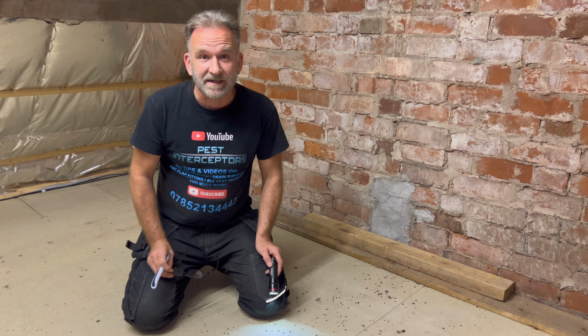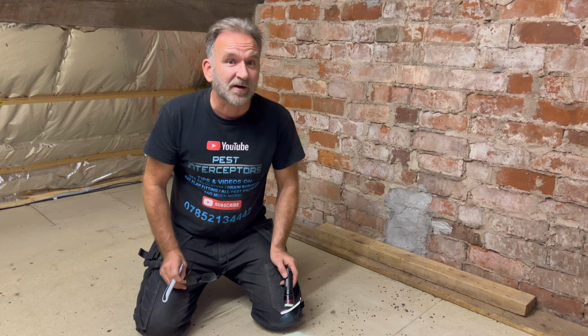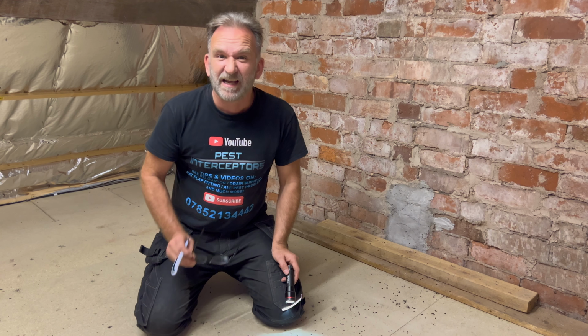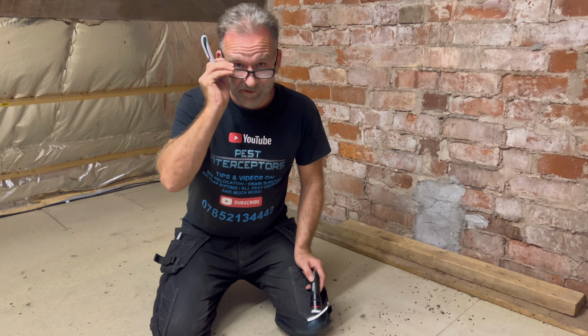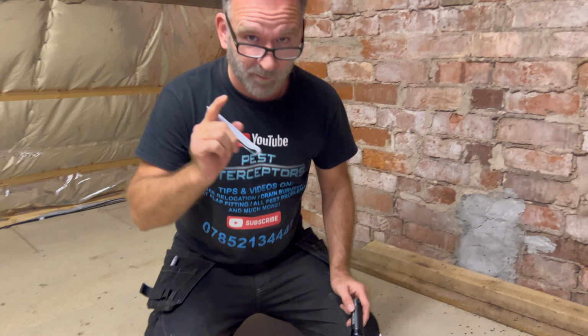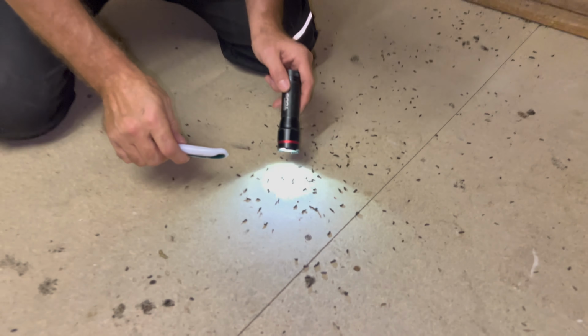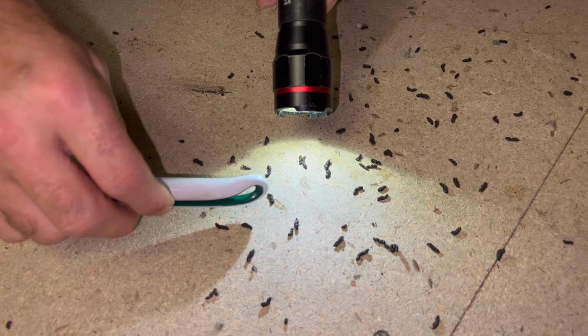People are always asking us, how do you tell the difference between a bat dropping and a rat dropping and a mouse dropping? It's really, really simple, and I'll show you right now. So I know these are bat droppings because I've seen the bat, and that's why we'll be in and out on this job, because if you've got bats, you don't want to be anywhere near them.